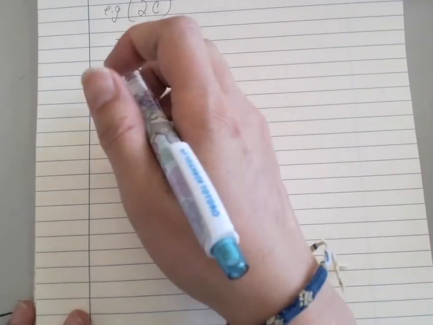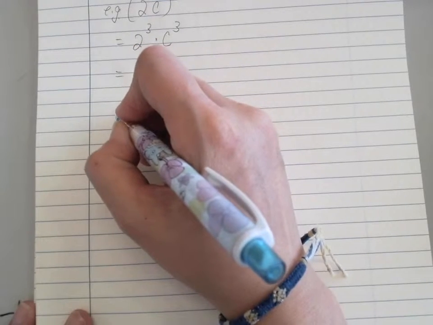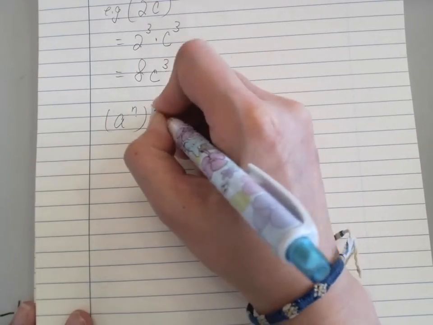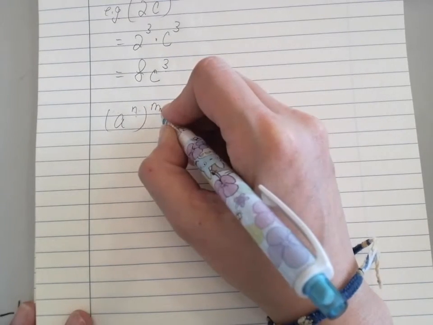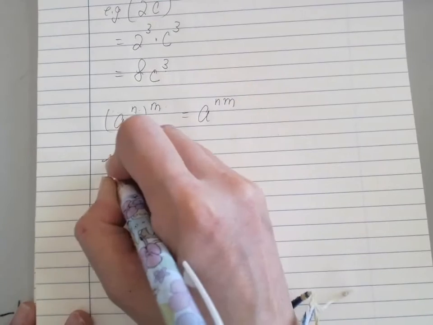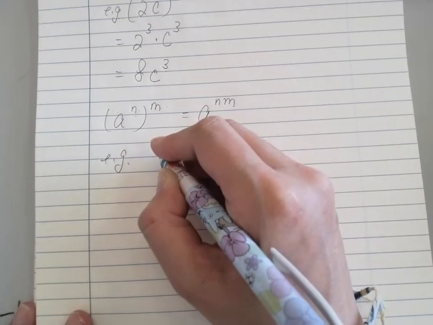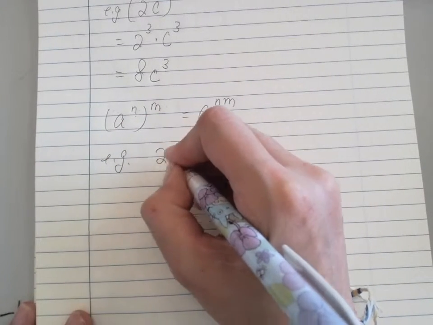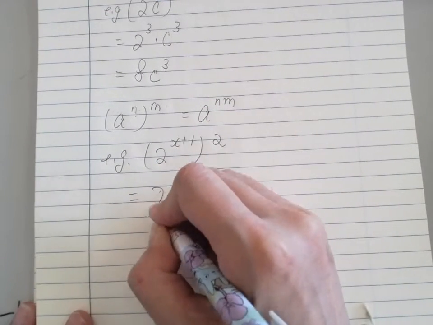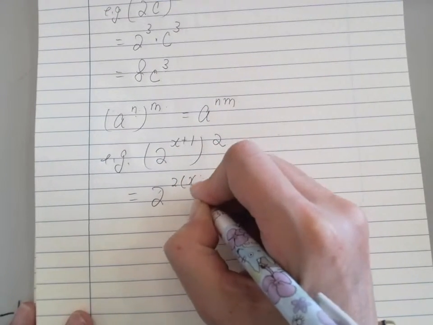And then we might have to raise the power as well. So we have (a^n) to the power m. We have n multiplied m times, so we have a^(nm). For example, we have 2 to the power x plus 1, all to the power 2, which actually becomes 2 times 2 to the power x plus 1.